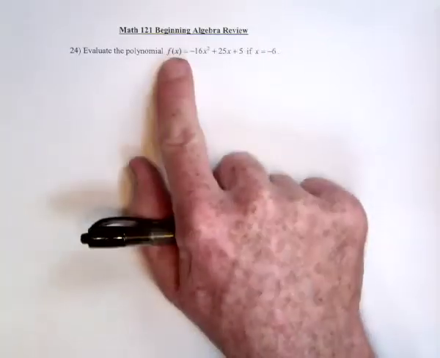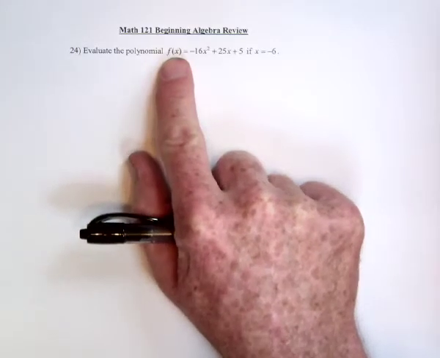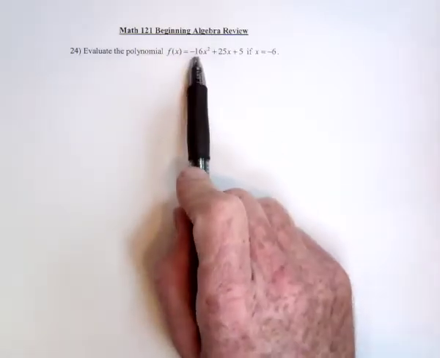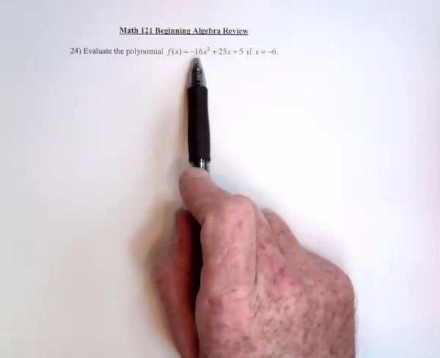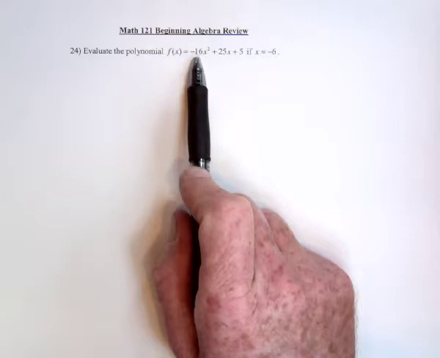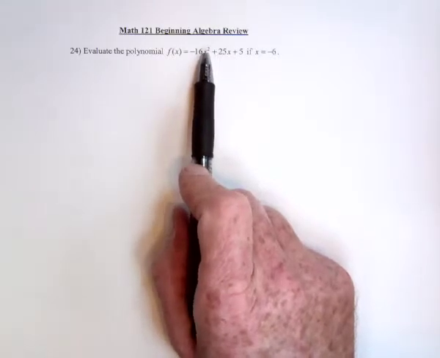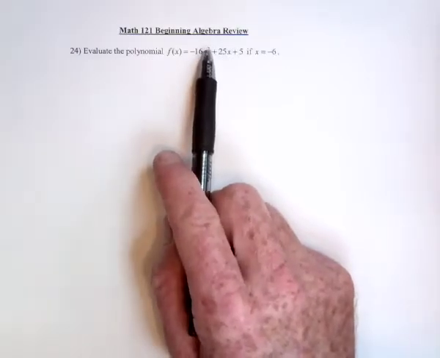So here we've got the function notation for this polynomial. A few things that are important about polynomials are the number in front, this negative 16. So you look at whatever the highest exponent is, then look at the number in front, this one, negative 16. That's called the leading coefficient. And then whatever the highest power is, that's called the degree of the polynomial. So this one we would say it's second degree or degree 2.